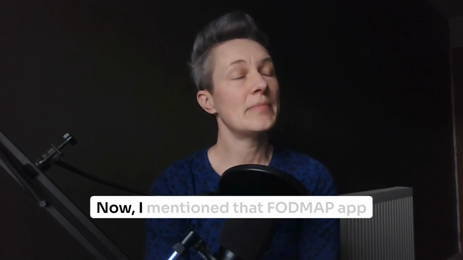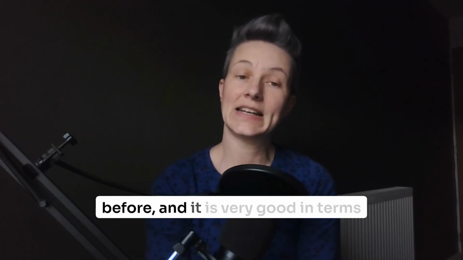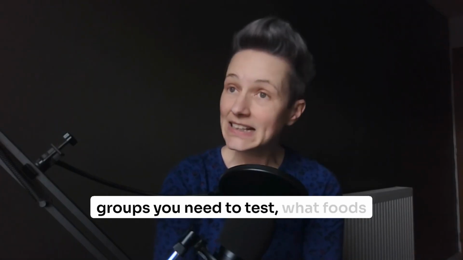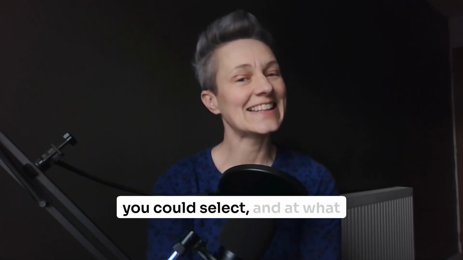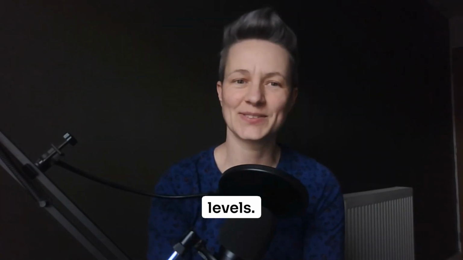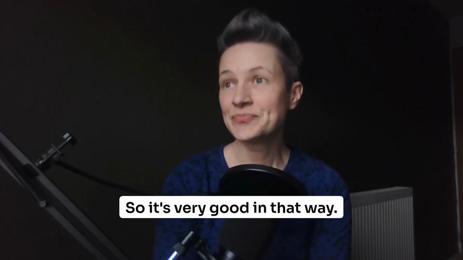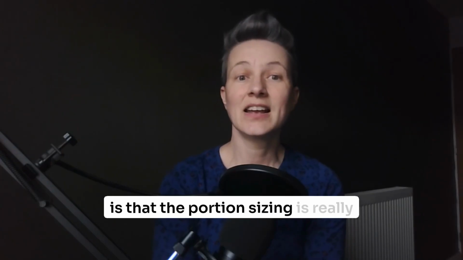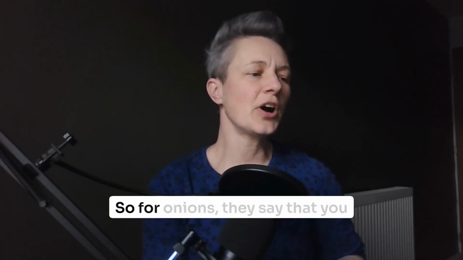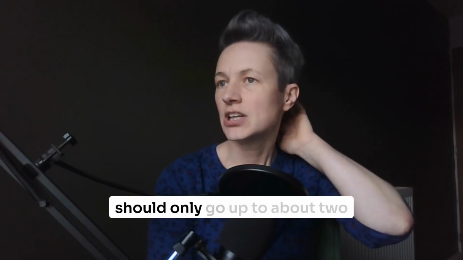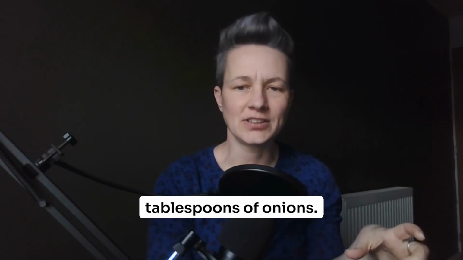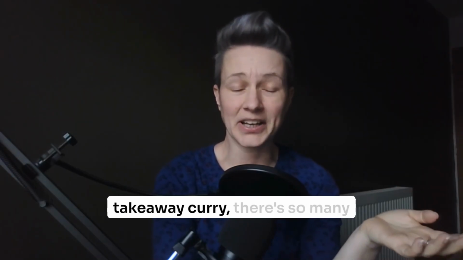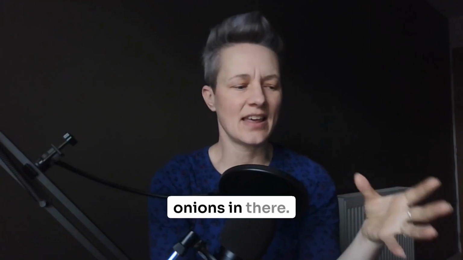Now, I mentioned that FODMAP app before, and it is very good in terms of laying out for you which FODMAP groups you need to test, what foods you could select, and at what levels. So it's very good in that way. But my one hesitation with using it is that the portion sizing is really small. So for onions, they say that you should only go up to about 2 tablespoons of onions. If you have a curry, like a takeaway curry, there's so many onions in there.